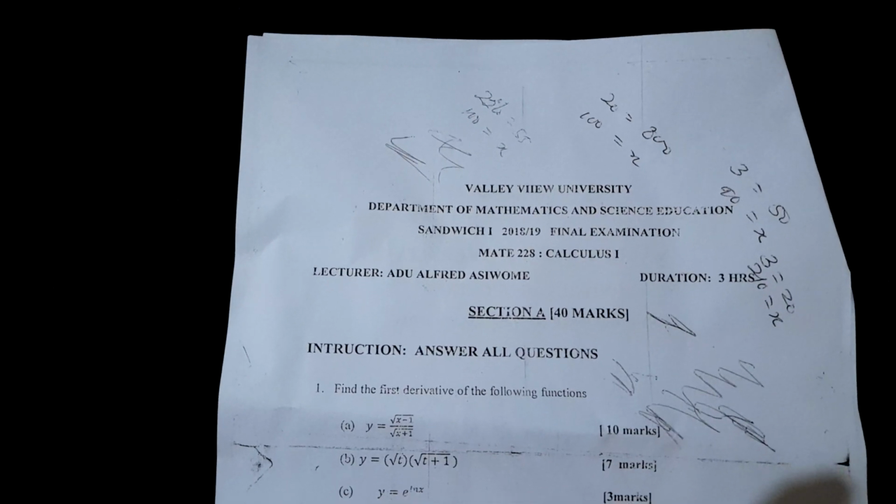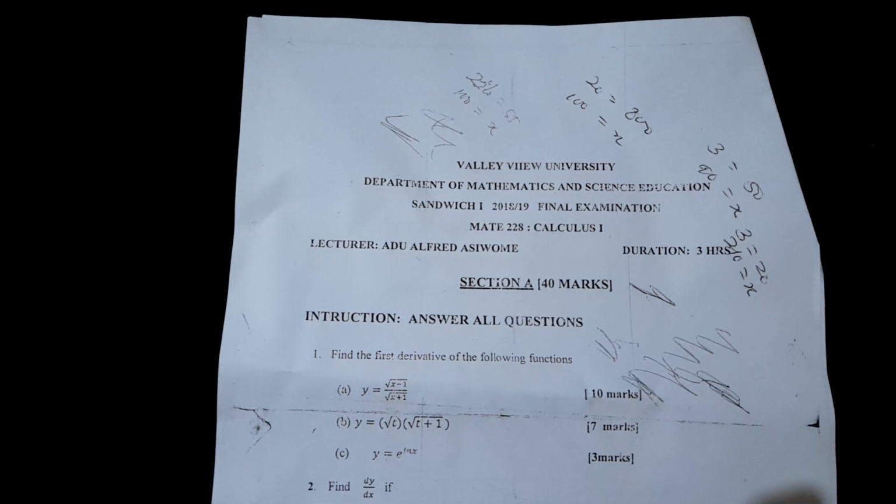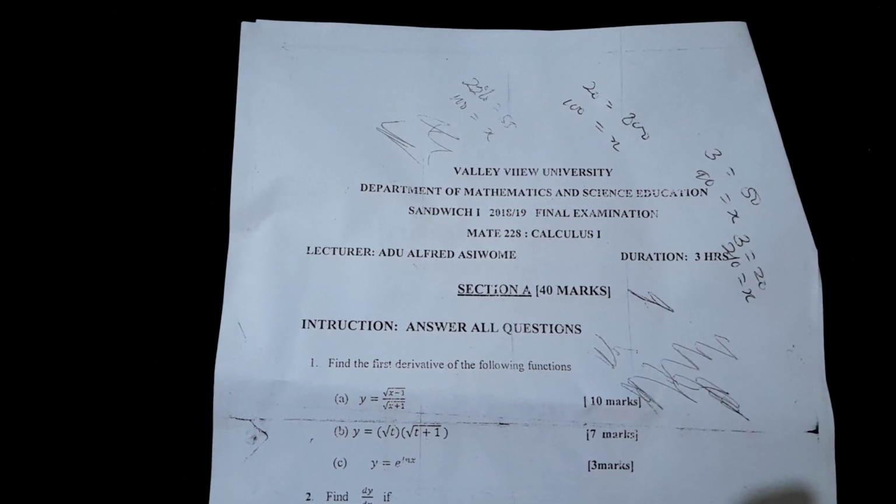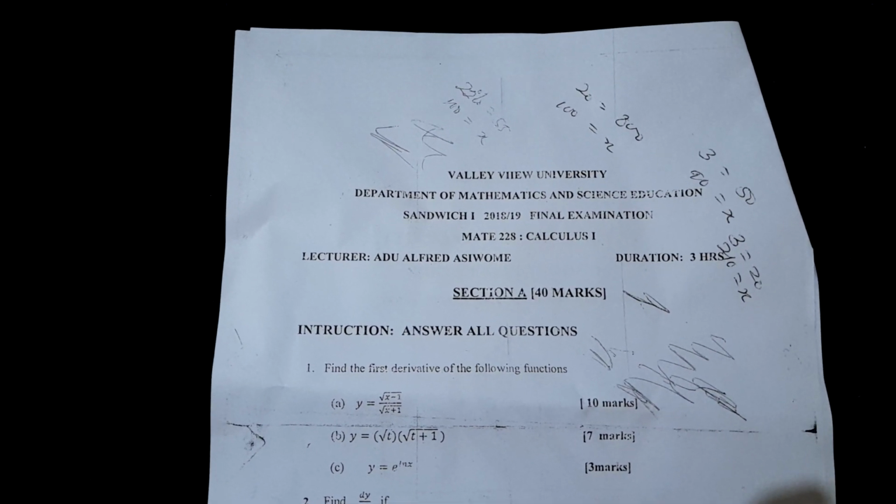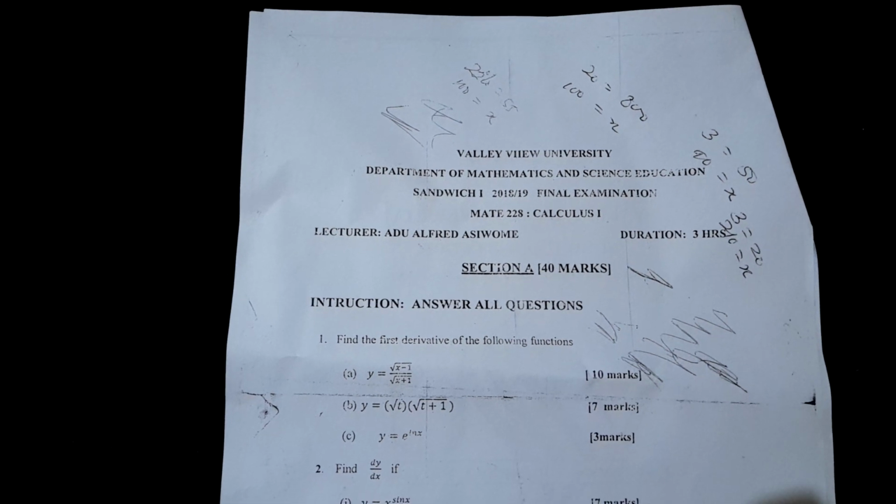So as you can see, this is the Valley View University Department of Mathematics and Science Education, Sandwich 1 2018-2019 final examination on Calculus 1. And the lecturer was Adu Alfred Asiomi, one of my favorite lecturers. The duration was 3 hours. The examination was actually divided into two sections, Section A and Section B.